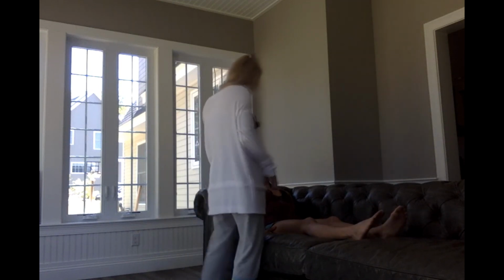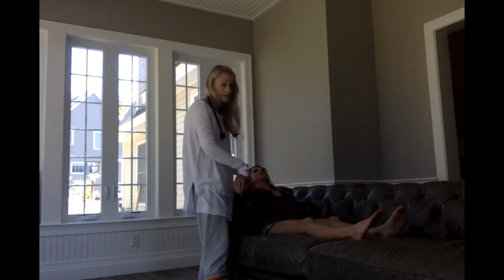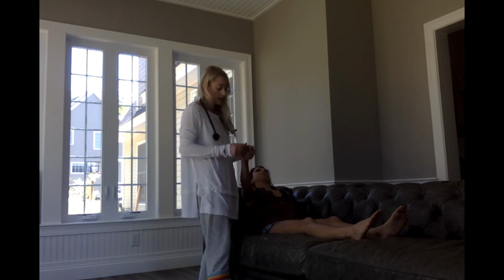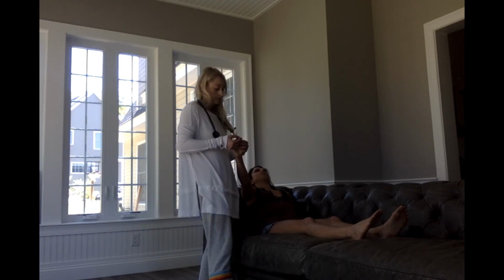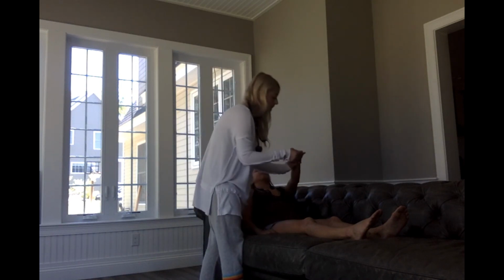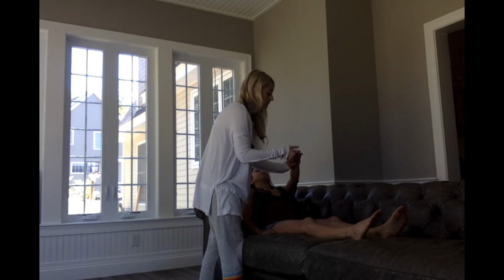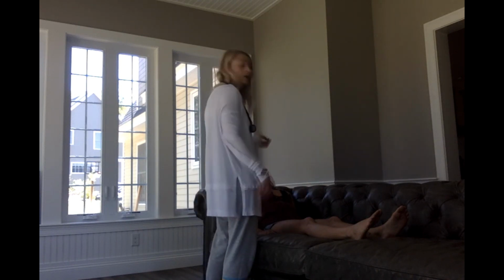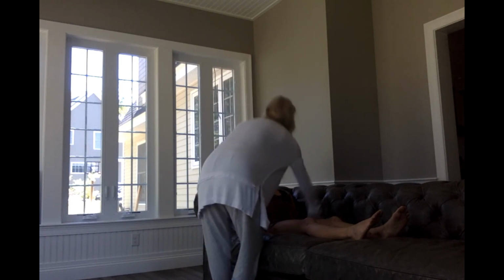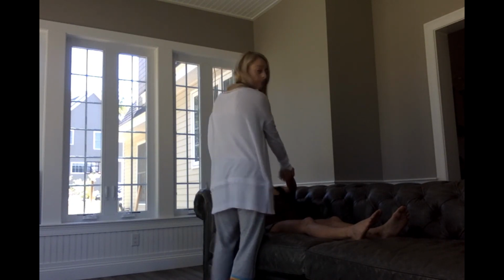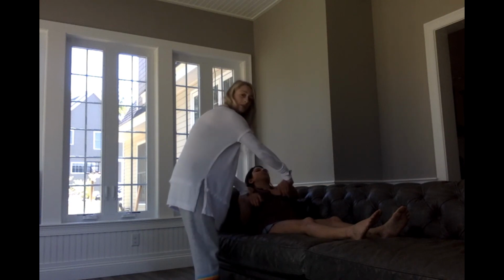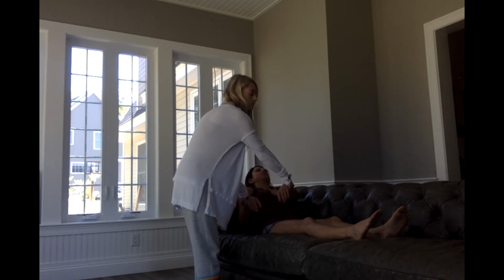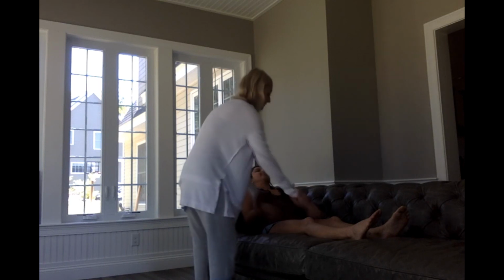So now we're going to look at her extremities of her arm for any discoloration. We're going to do capillary refill. So less than 2 seconds, that's great. Okay, and now we're going to palpate the radial arteries simultaneously and compare them. Okay, so +2, so that's great.